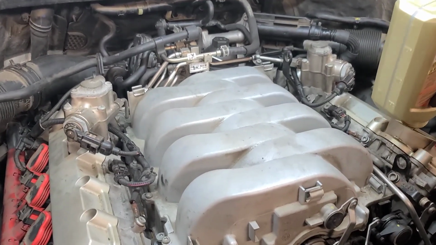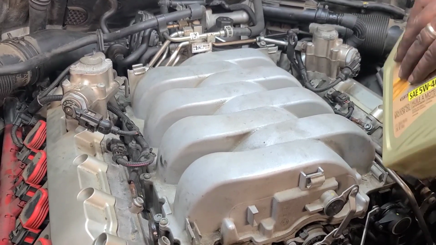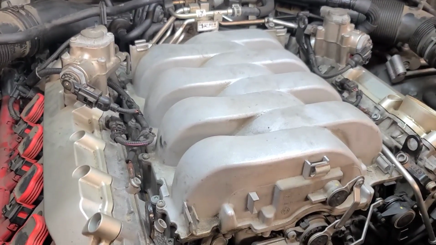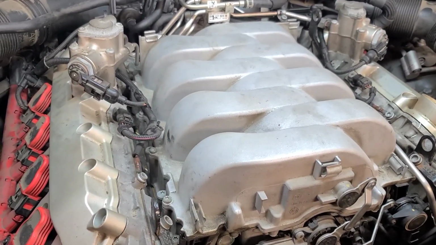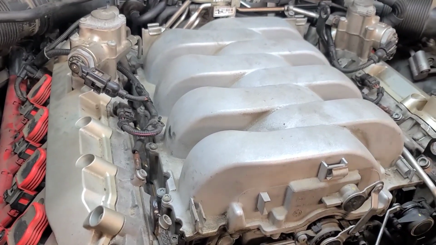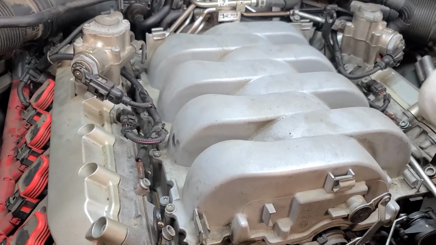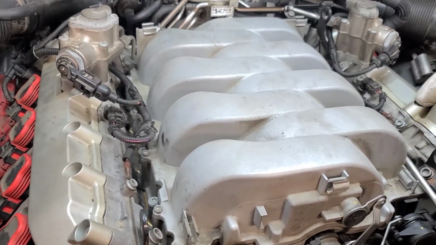So there's the engine mostly back together. We're just filling up the oil and the coolant. The intake manifold bolts are 8 Newton meters, which is about 70 inch-pounds, then 9 Newton meters followed by 90 degrees. The rest of the bolts are pretty much straightforward.